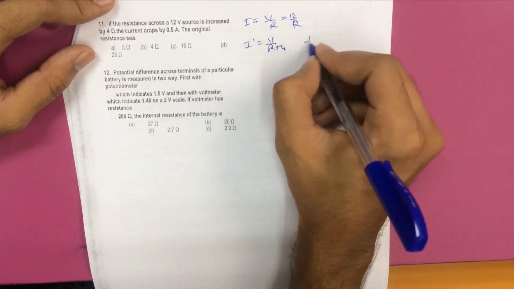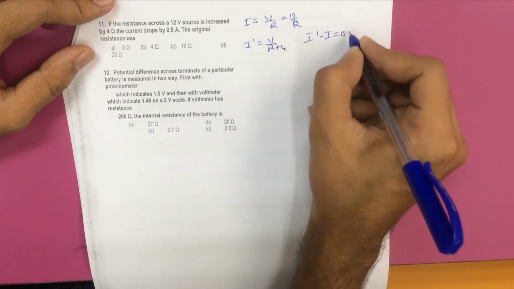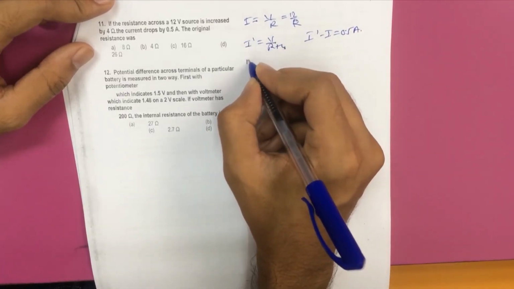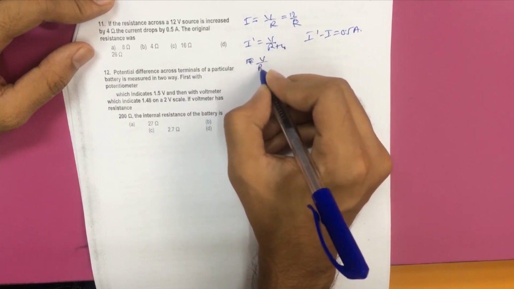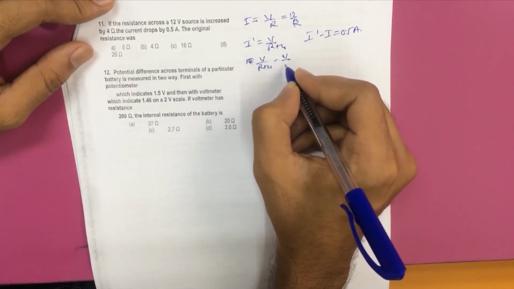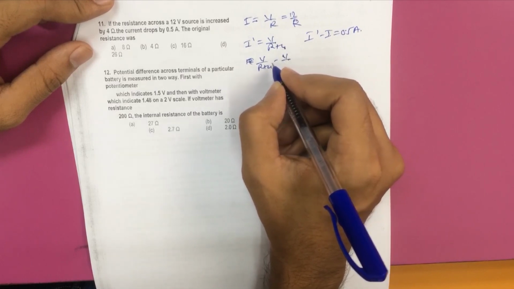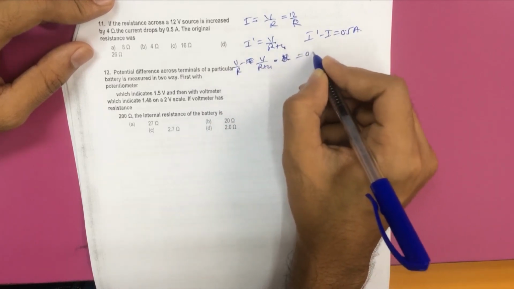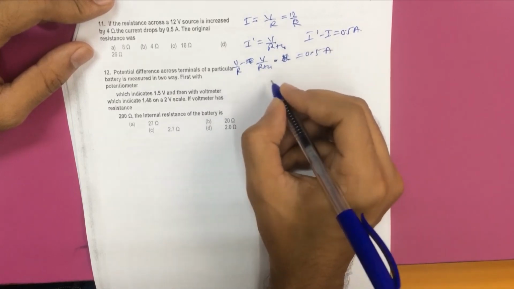So we know I minus I dash is 0.5 amperes. So subtracting both of them will give us V by R minus V by (R + 4) will be equal to 0.5 amperes.